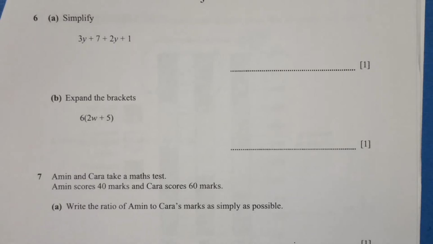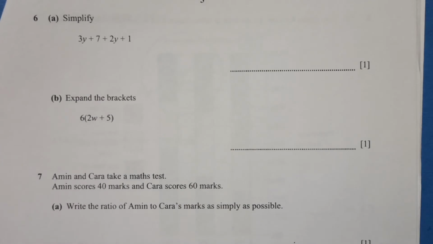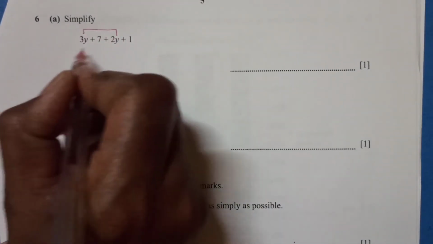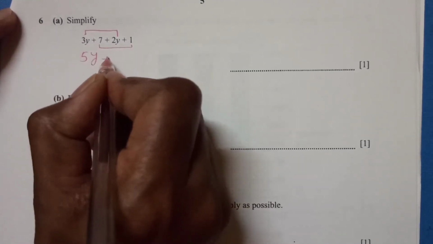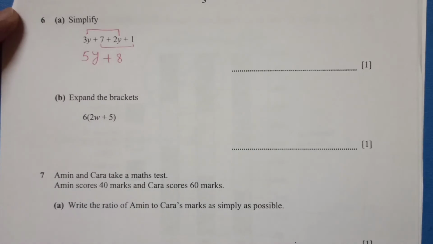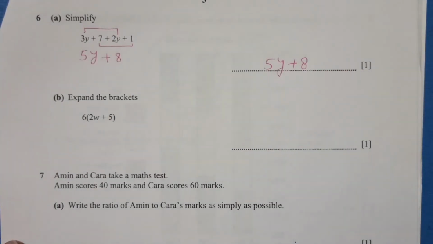Question number 6. Simplify. We have the expression here. We are going to collect the like terms. So 3y plus 2y is 5y. Then we have 7 plus 1, it is 8. All are positive, so we are just going to add them. So the final answer is 5y plus 8.